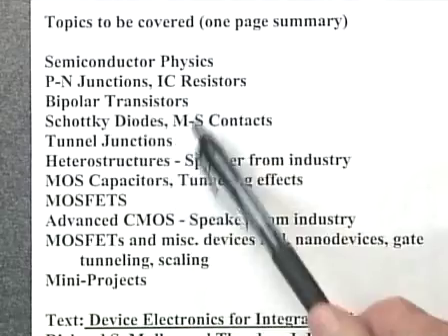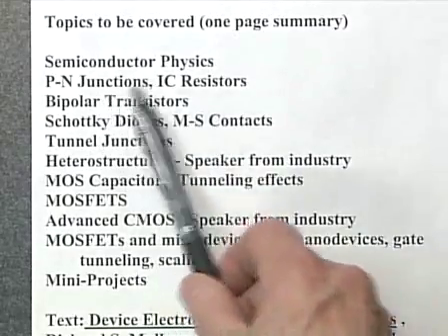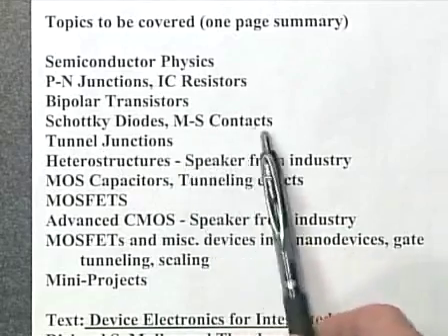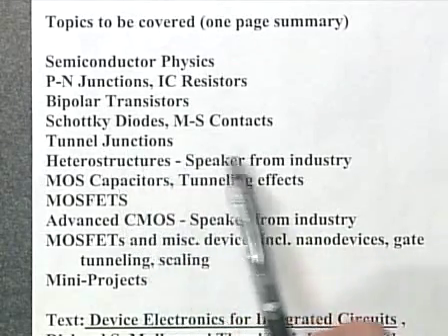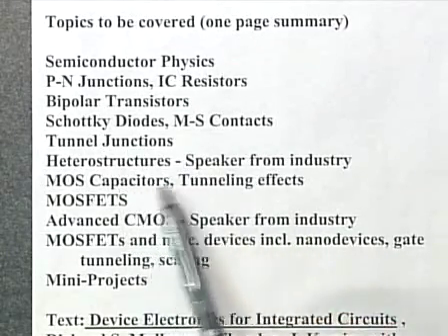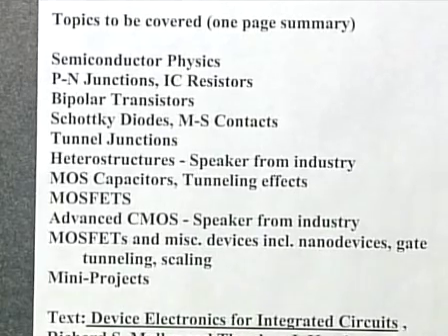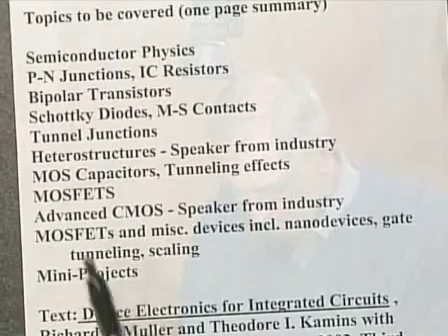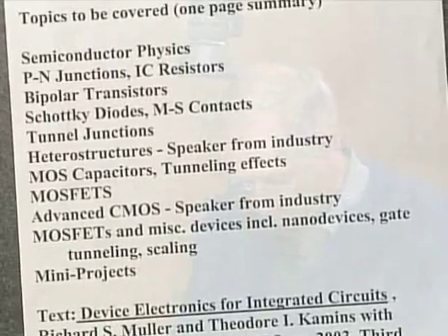Semiconductor physics, PN junctions, bipolar transistor, Schottky diodes, metal semiconductor contacts, tunnel junctions, speaker. Tunneling effects come in first. Well, they come in at several points. I shouldn't say that. Then MOSFETs, and then the mini projects.